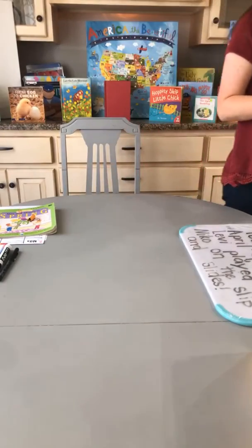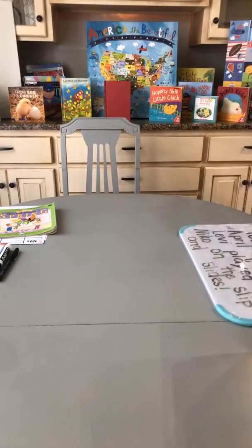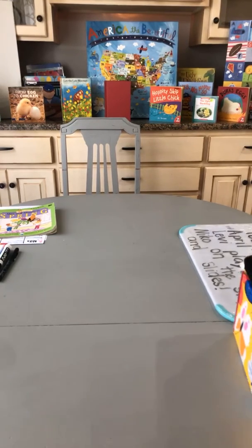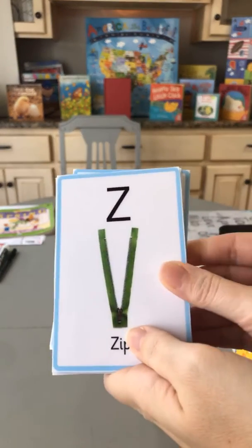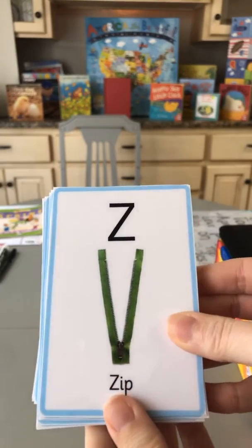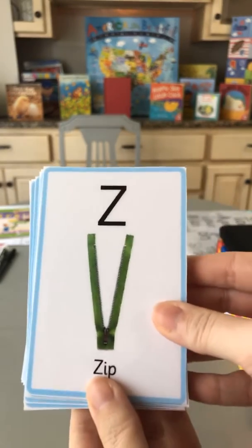I'm going to come close to you. And today, I have them in order from Z all the way back to A. So they're kind of in backwards ABC order. When you see the letter, I want you to say letter is, and say the name. Like for this one, say letter is Z, sound is Z. Are you ready? We're going to go backwards.